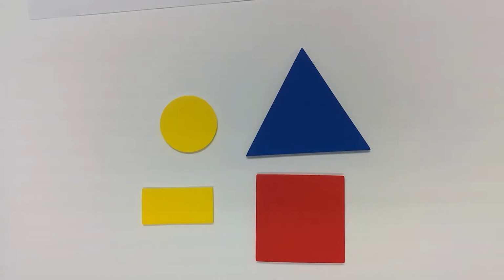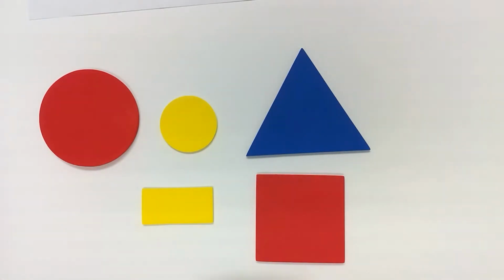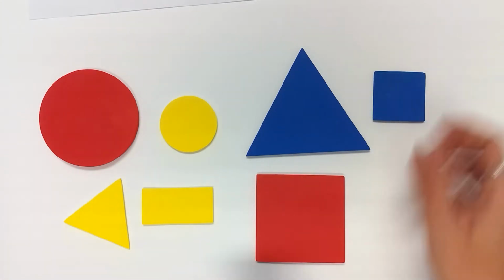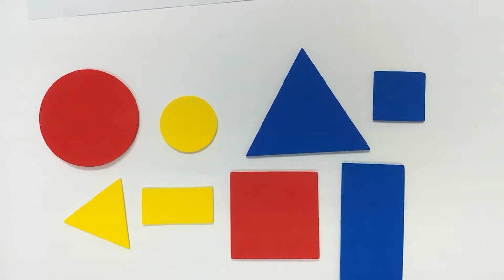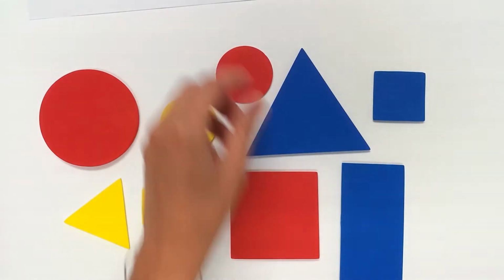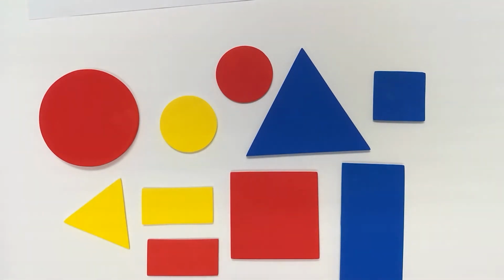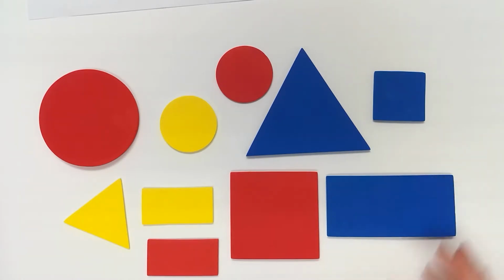Students will also be deciding which attributes describe a shape and which attributes do not describe a shape. That's where these attribute blocks really come in handy, because they provide multiple examples by color of different shapes. They also provide different sizes and different thicknesses of shapes. Color, size, and orientation, depending on how we have them turned, are not attributes of a shape.